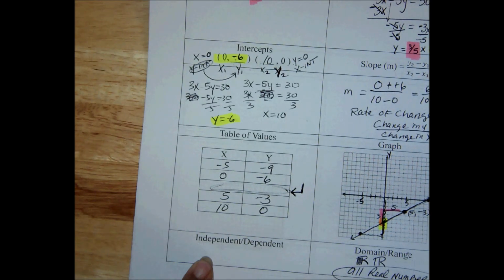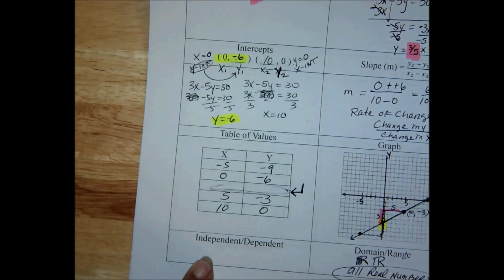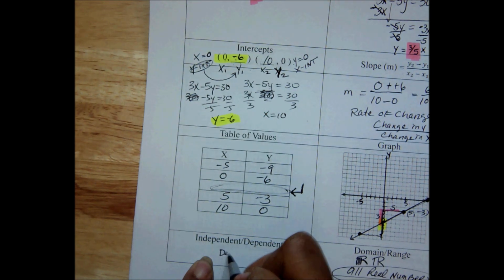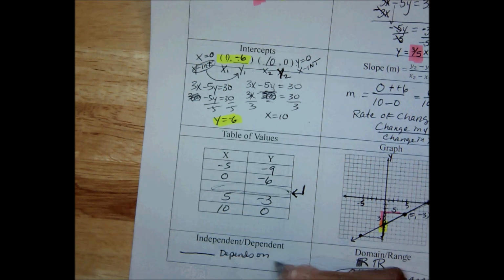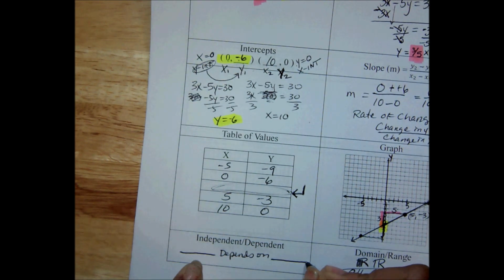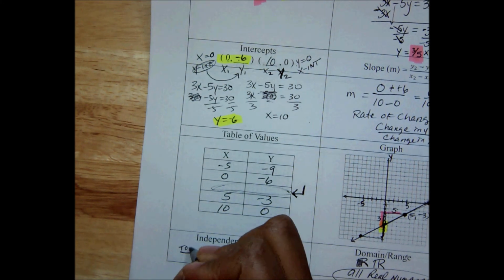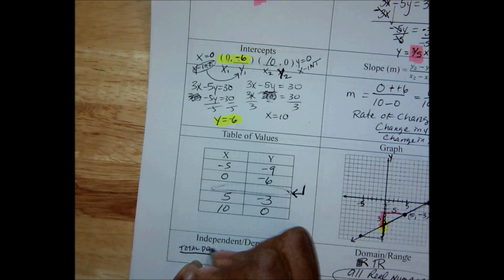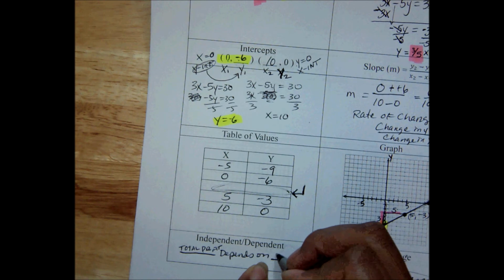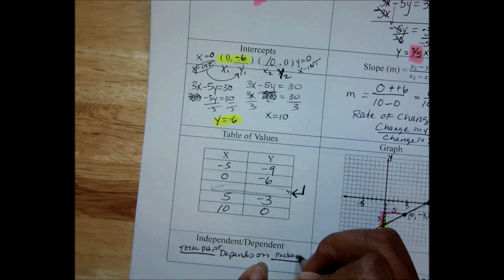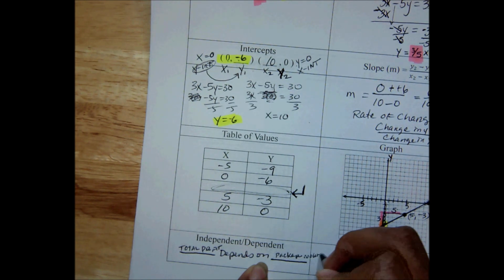And what's after that? Independent and dependent. So what depends on what? The total profit that I'm going to make depends on however many packages of cookies that I sell.